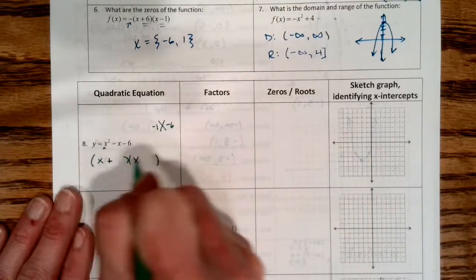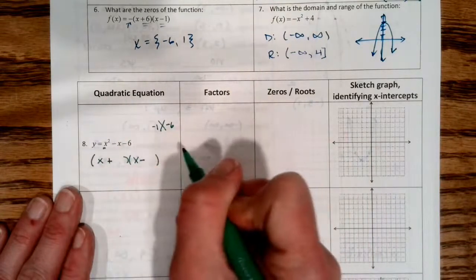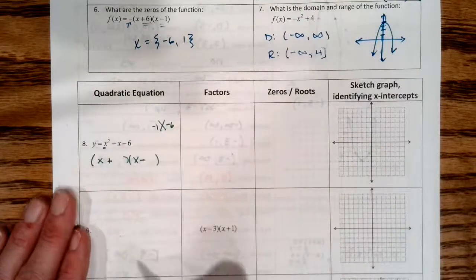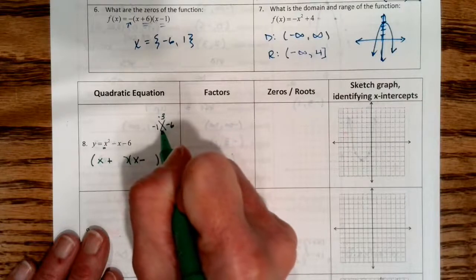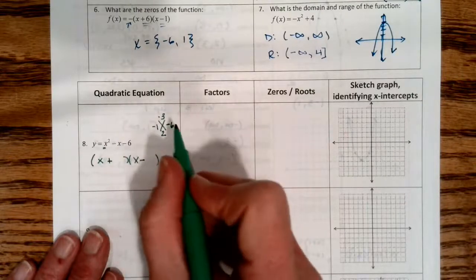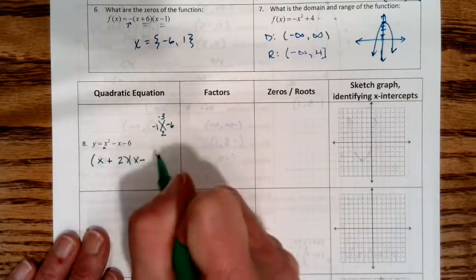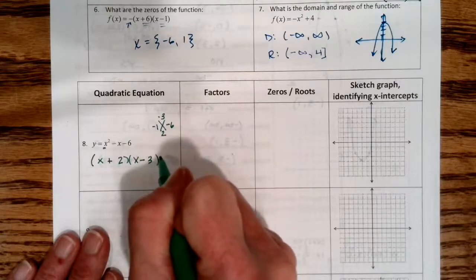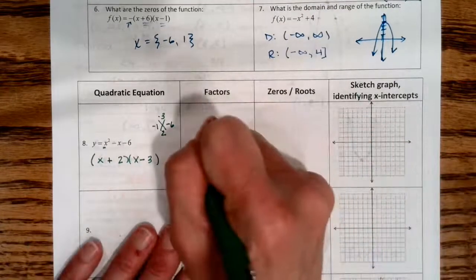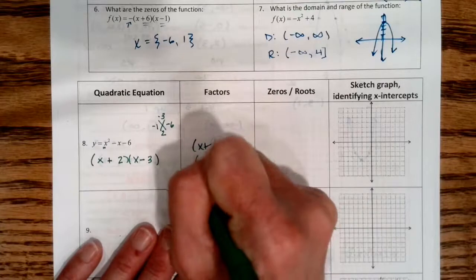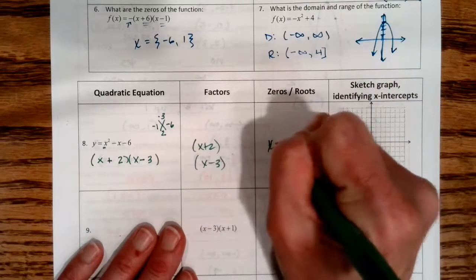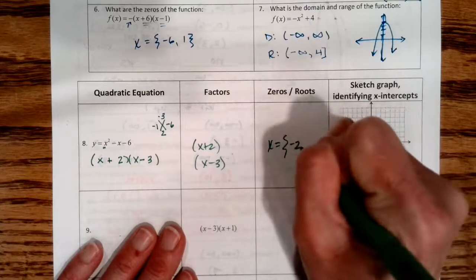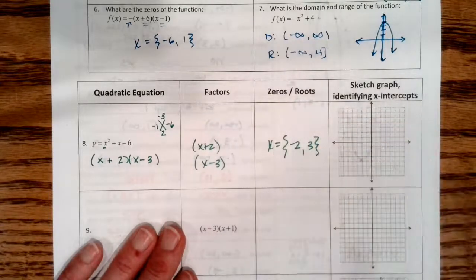I know one's positive and one's negative because this sign is negative. My greater value is negative because it carries the sign. So plus 2, minus 3. So my factors, x plus 2 and x minus 3, are going to give me the zeros or the roots of negative 2, positive 3.